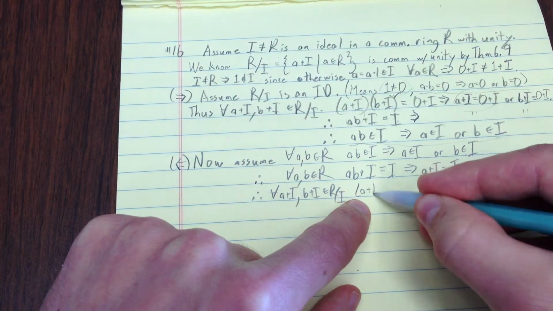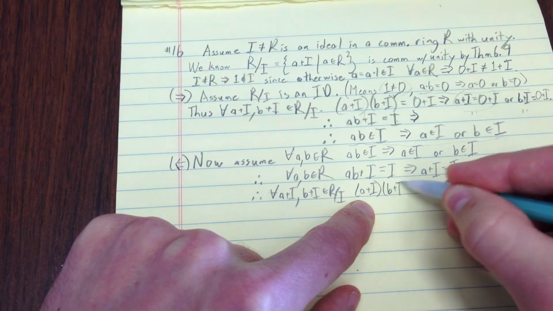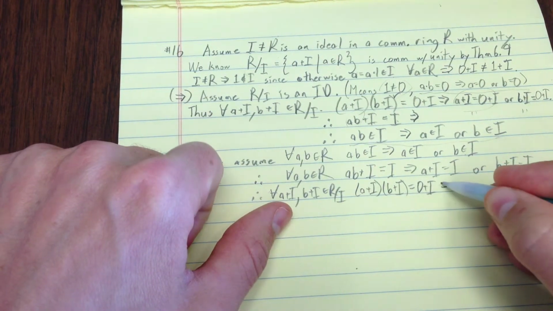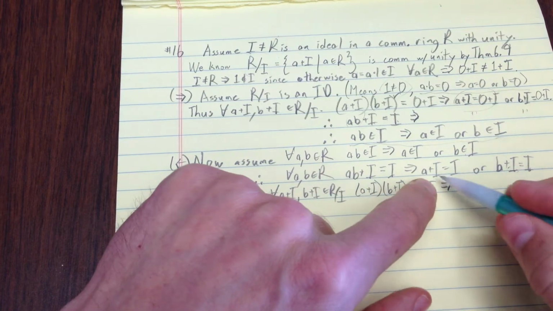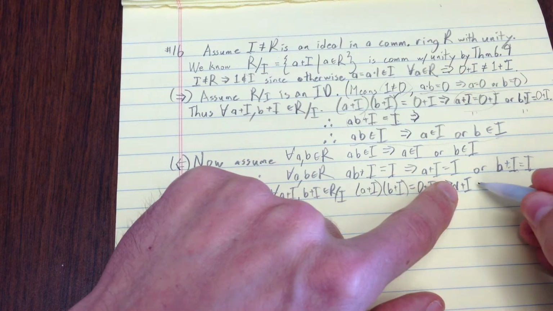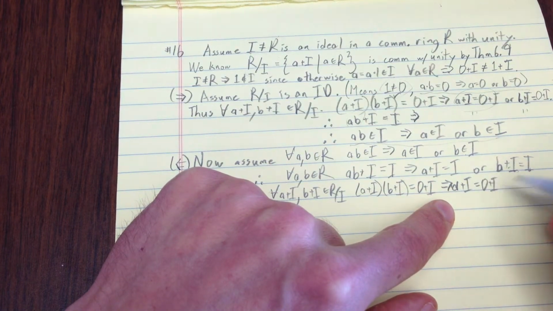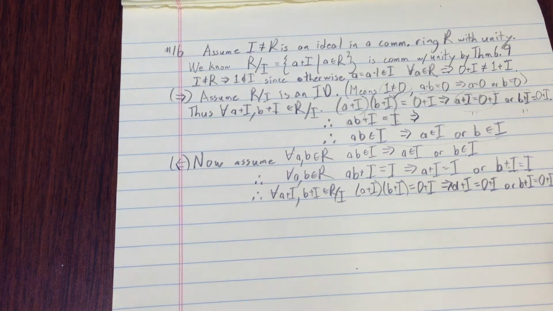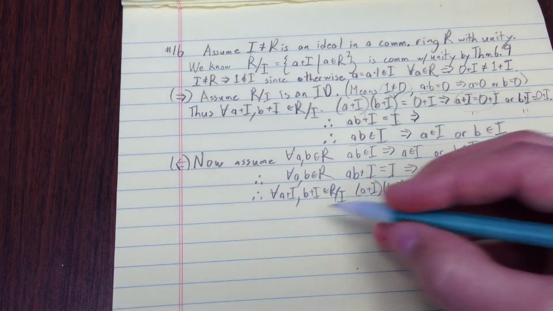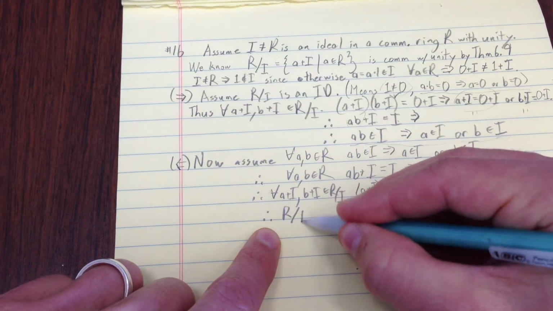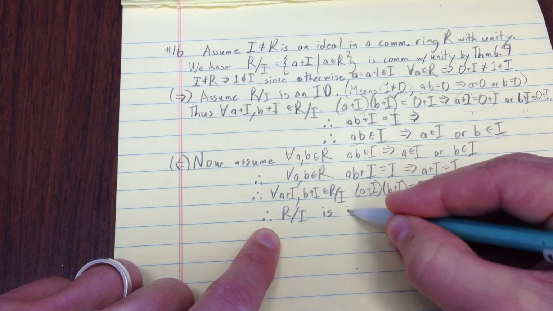This is the same as A plus I times B plus I equals I, which is the same as 0 plus I. So these are the same conditions, and A plus I equaling I means A plus I equals the identity, 0 plus I, or B plus I equals the identity. That, of course, is the only thing remaining for R mod I being an integral domain.